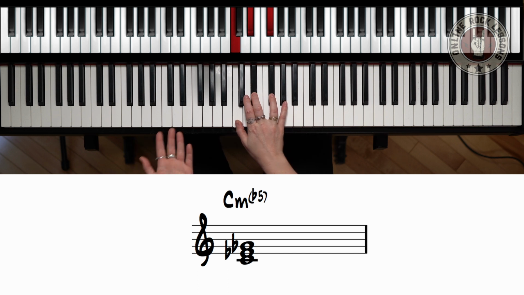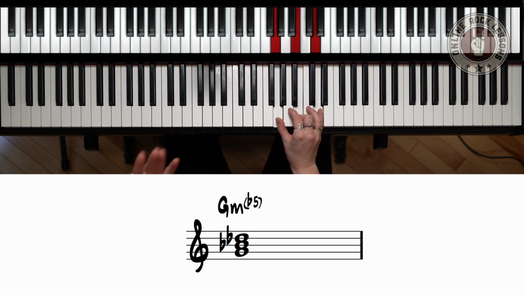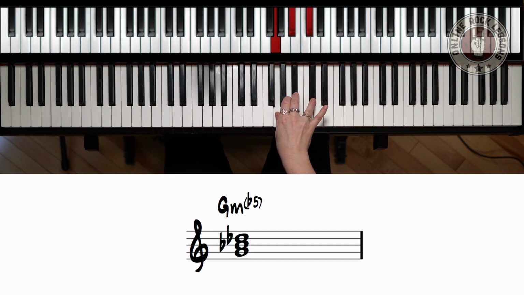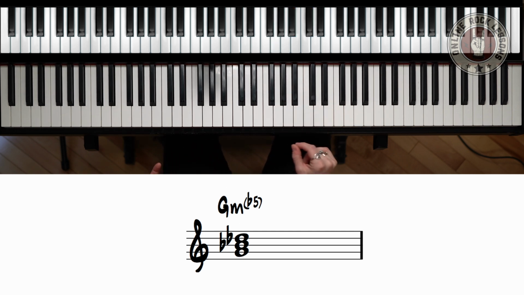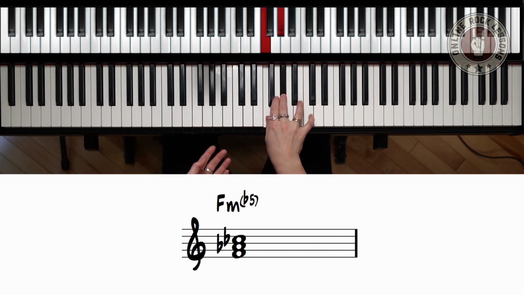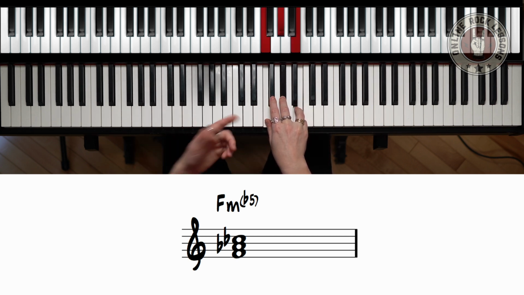Just like that. Same thing starting on G. So G major, G minor, and flat 5. We take the 5th and we go right here. And we have a G minor flat 5. What about from F? So F, F minor, we take the 5th, and right here we have F minor flat 5, just like that.